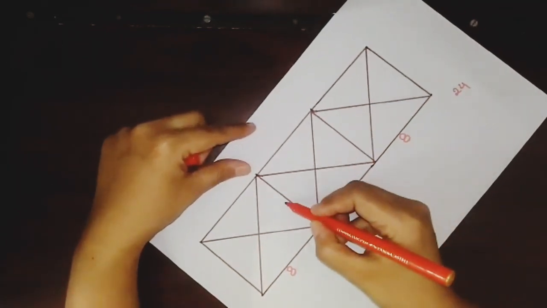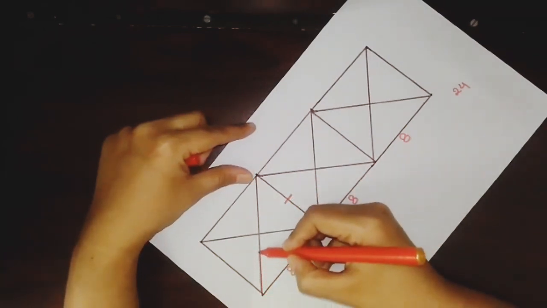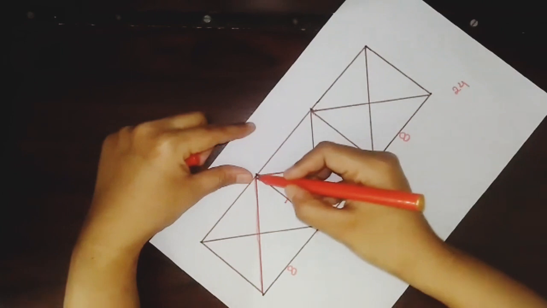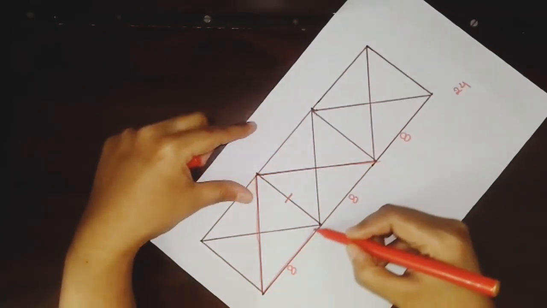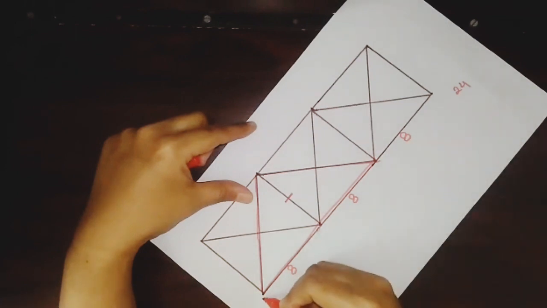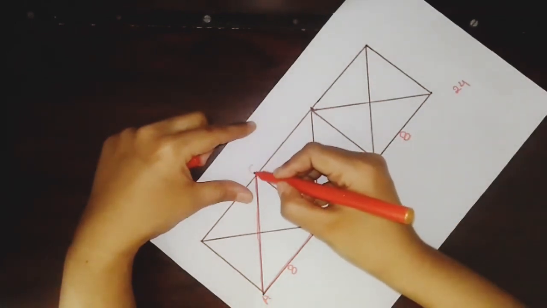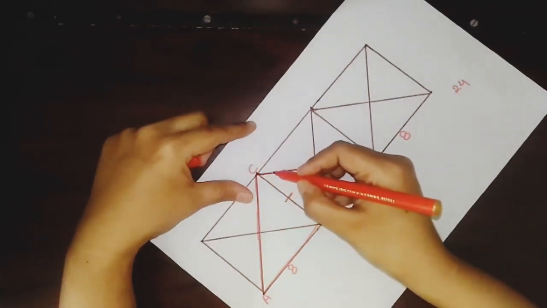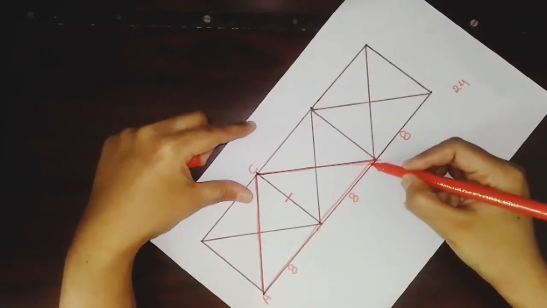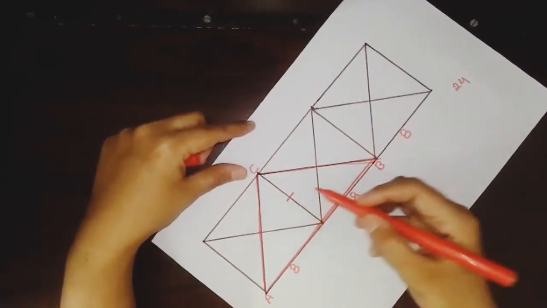Now when we combine them, we get this triangle. You can name them A, B, C. So we already had 8 triangles. And another one we get is this one after combining these two figures.